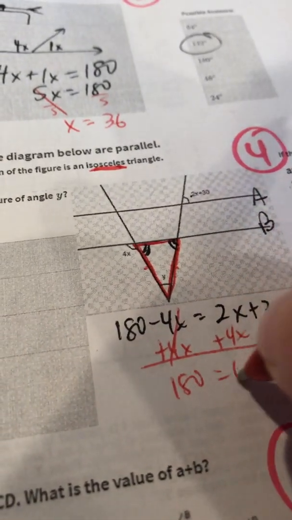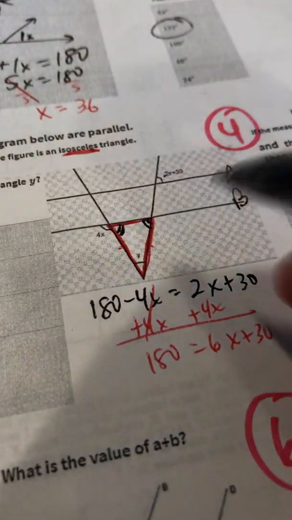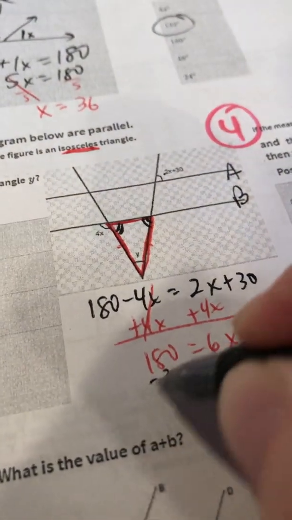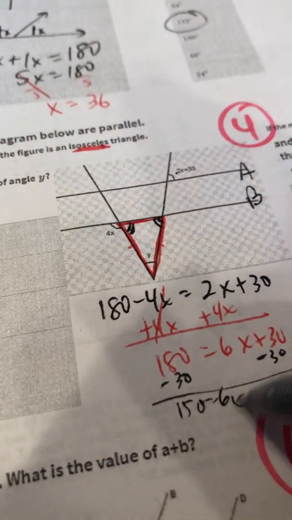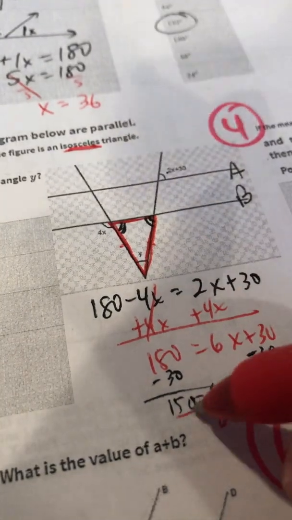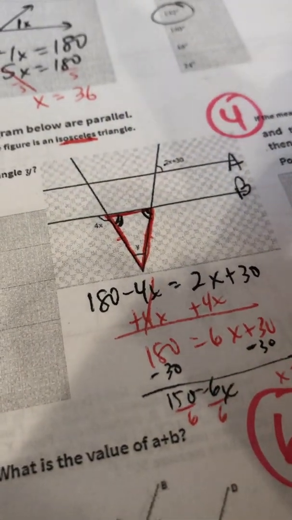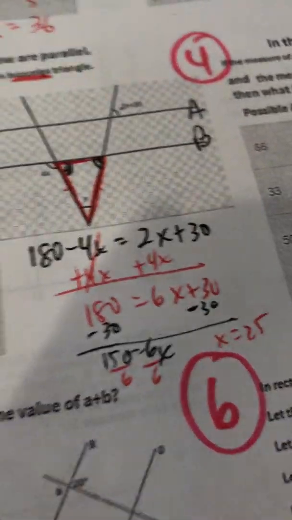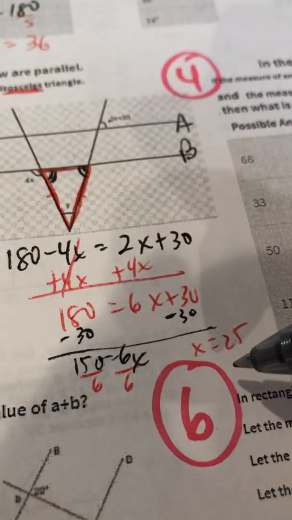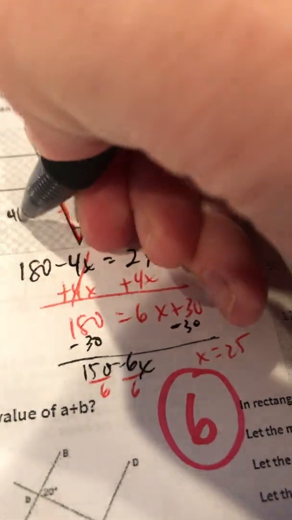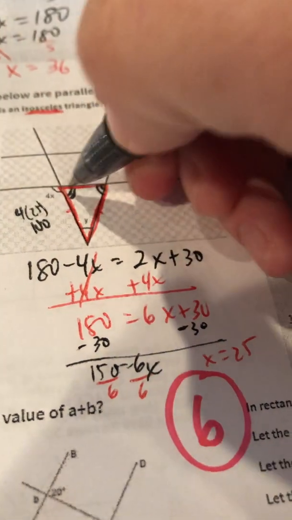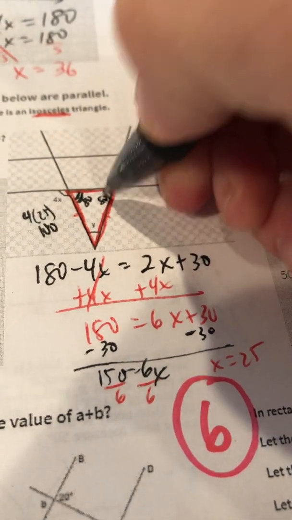That's top priority. Then I would solve for x by subtracting 30 and dividing by 6, and so x is 25. Well, all that did was tell me what x was. So right here, 4 times 25 means that's 100. That means this is 80, and this is 80.